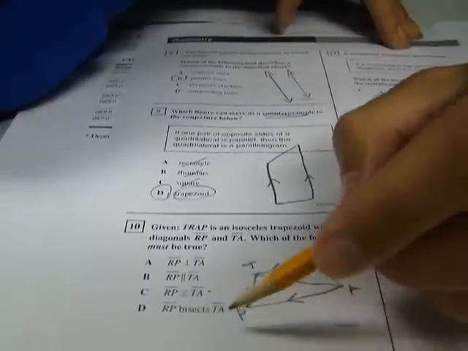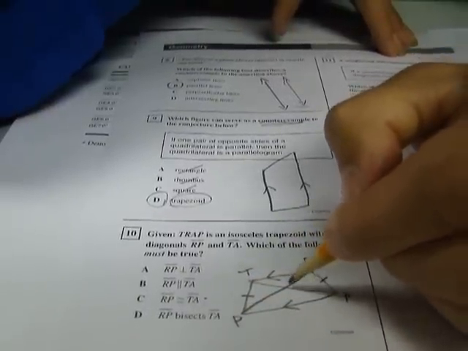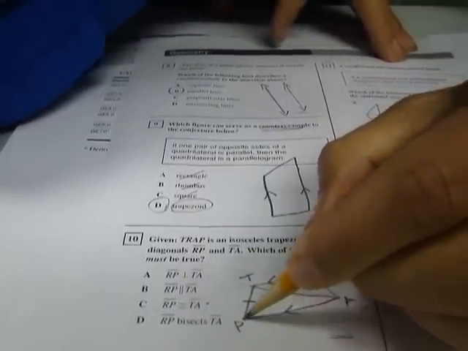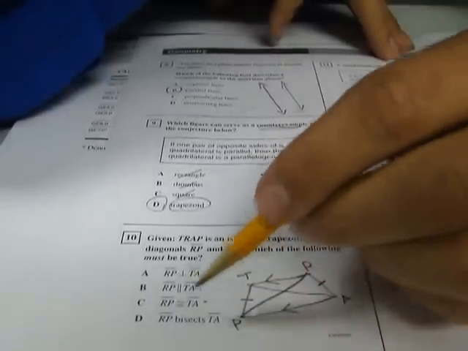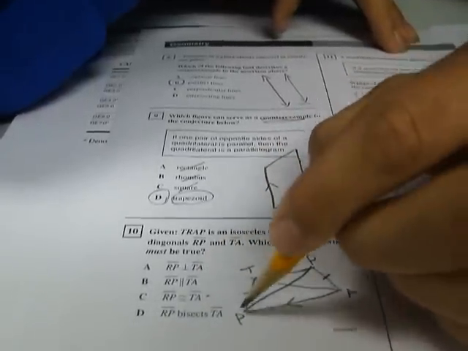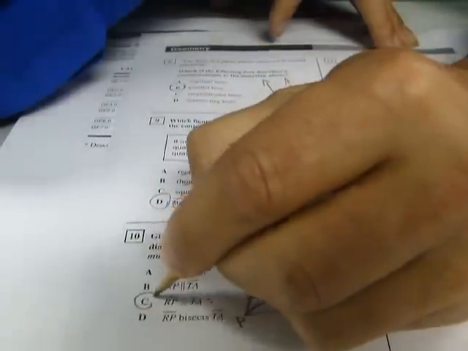RP bisects TA. They're not cutting each other in half, because if they were, then this segment would be the same length as this segment. So they don't bisect each other. The only thing that is clear is that the two diagonals are congruent. Therefore, C is your answer.